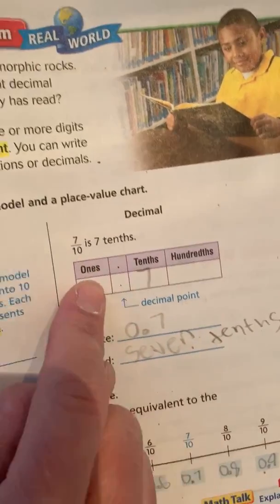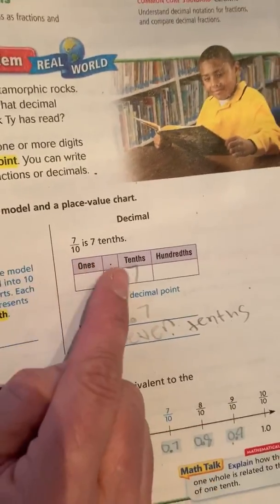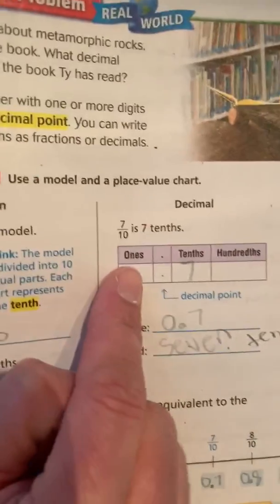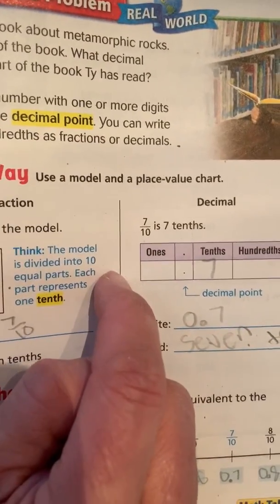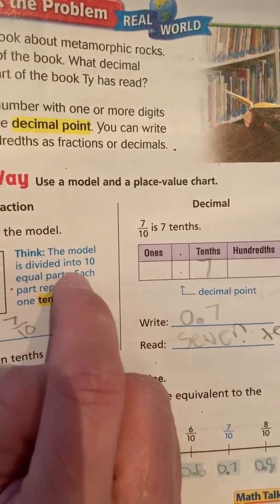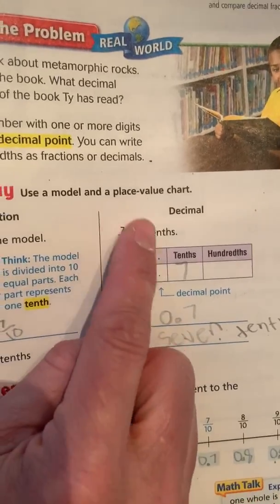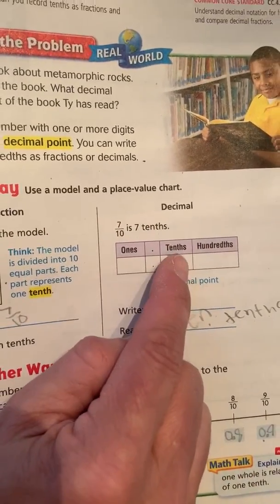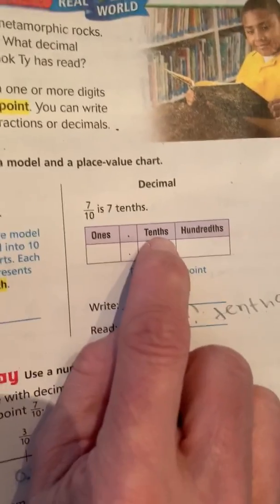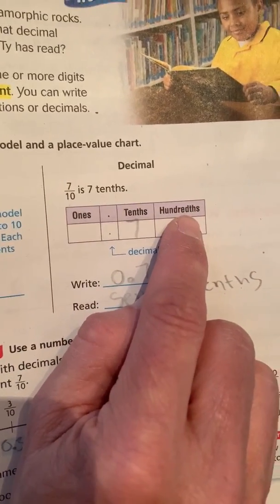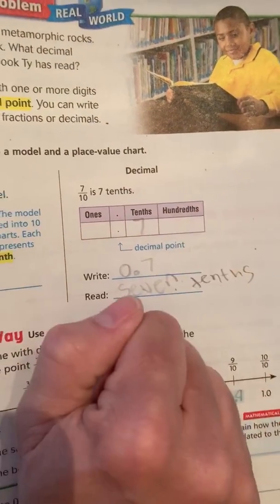If we were going this way, which we're used to going left of the decimal point, we'd have our ones place, then we'd have our tens place, and then we would have our hundreds place. Well, so if you're going to the right of the decimal point, you have tenths where this TH is here, and then you have hundredths where this TH is here. So this was yesterday's lesson.